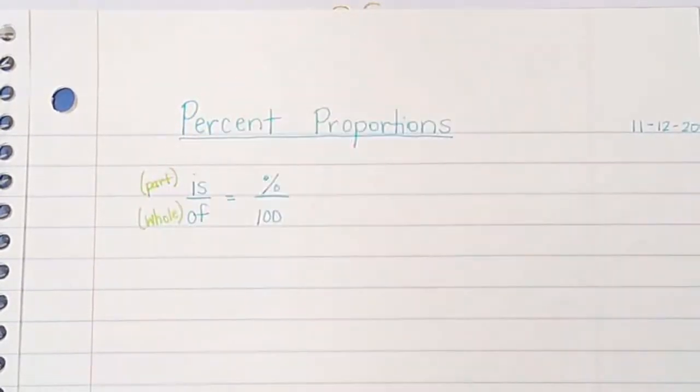Okay, because thinking about it when you have a fraction or a ratio, part of it is a piece, and then the other part is the entire amount. So the part goes on top, the whole goes on the bottom. But for today, I'm going to refer to it as is and of. Tomorrow we'll talk more about the part and the whole, but I just wanted you to get used to seeing that because you will see it a lot over the next week or so.